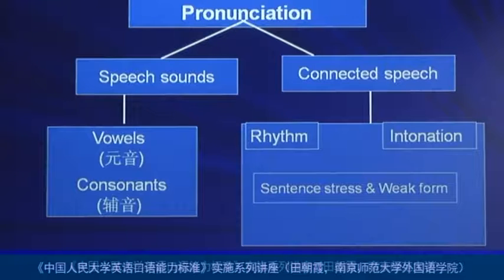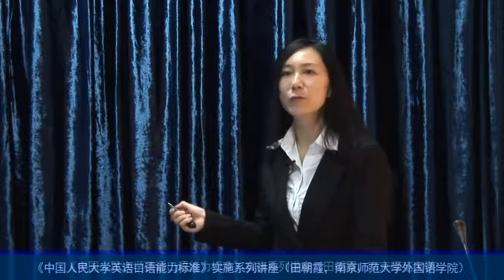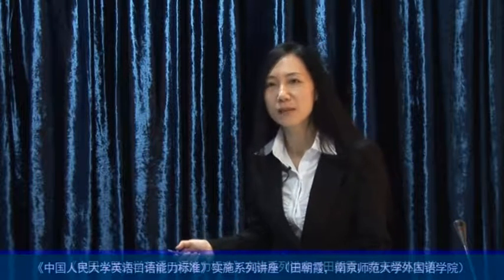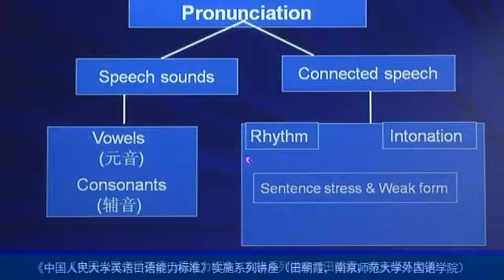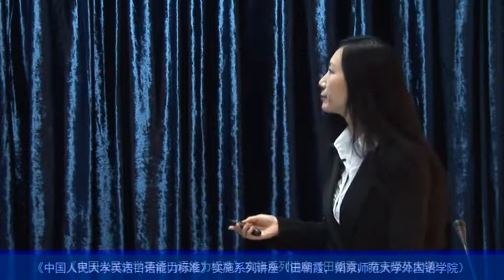If you want to command English rhythm and intonation, and you don't know how to use sentence stress and weak forms, you won't be successful. In this sense, rhythm, intonation, sentence stress, and weak forms are very closely related to each other.